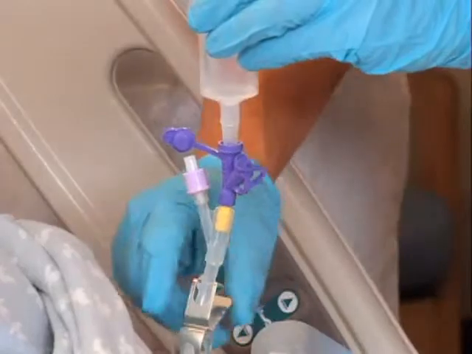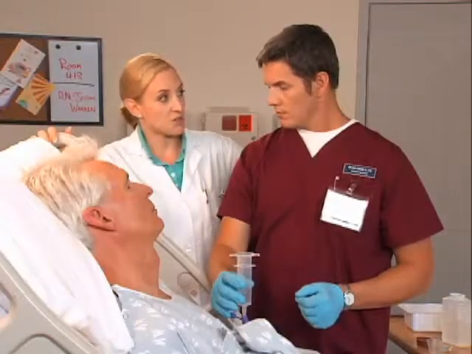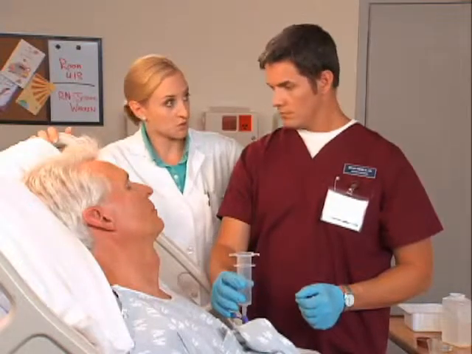Now reclamp. Since you are finished with the medications, you should pour 60 milliliters of water into the syringe to make sure that the medications are completely removed from the tube.